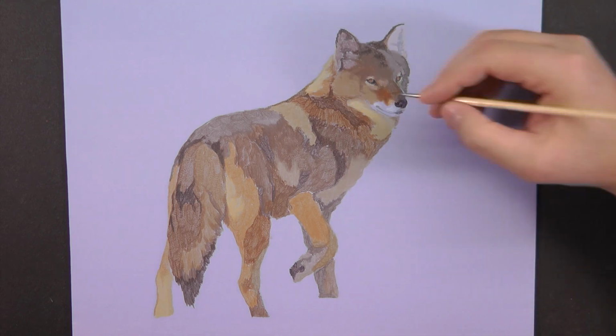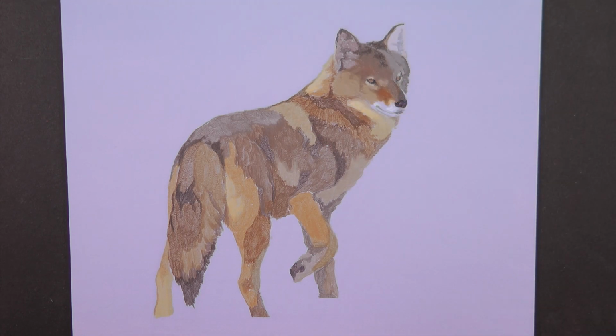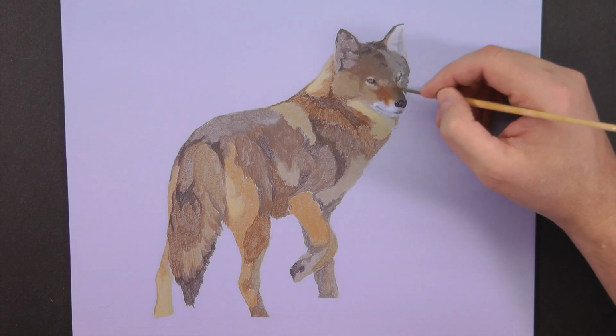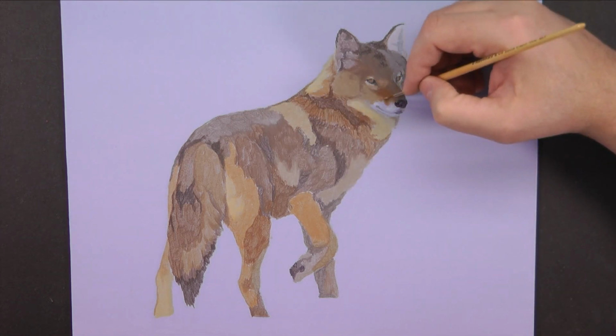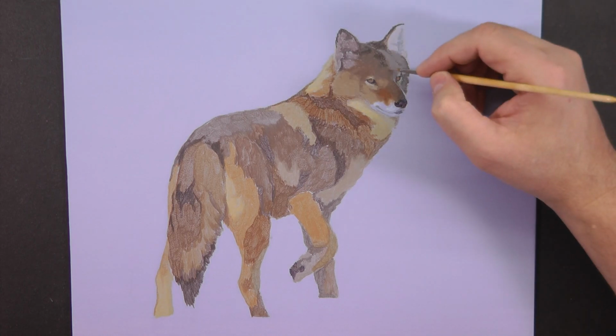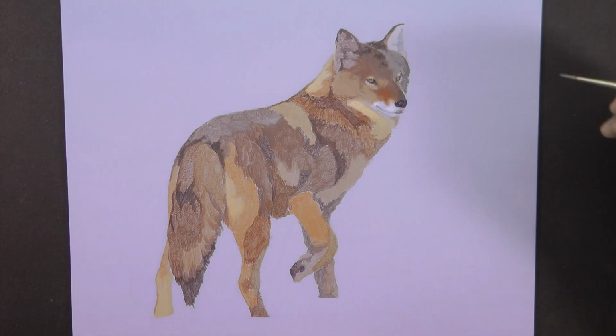So I'm done the first coat here, and I'm actually very, very happy with what I'm seeing. I got a good play of warms and cools off each other. I got a good play of darks and lights off each other, and I'm very happy with his proportioning. He looks correct to me.